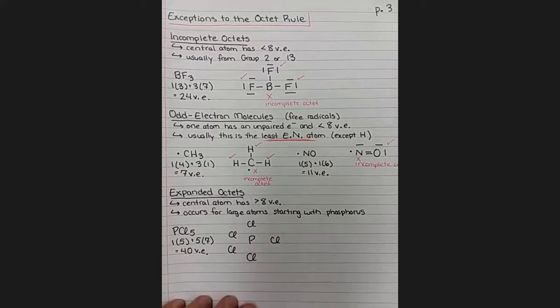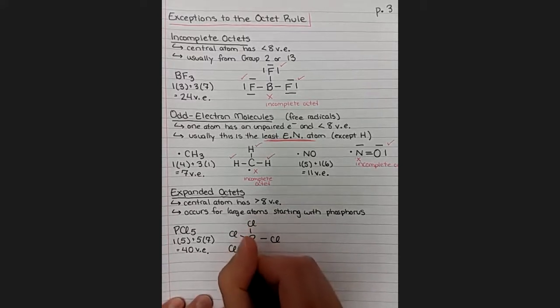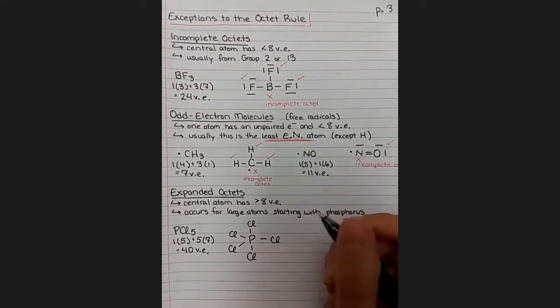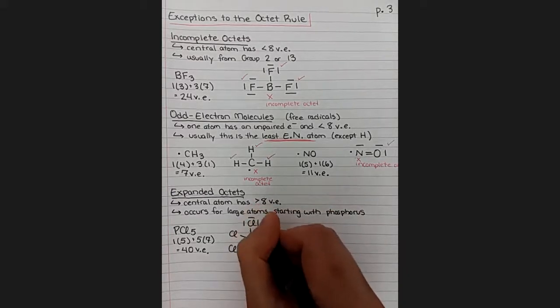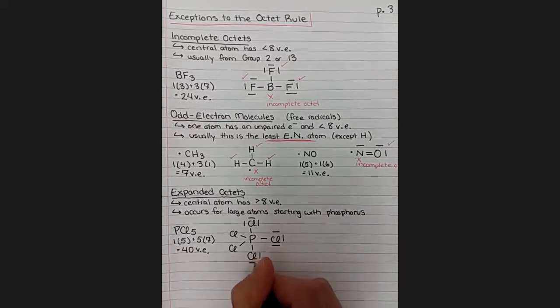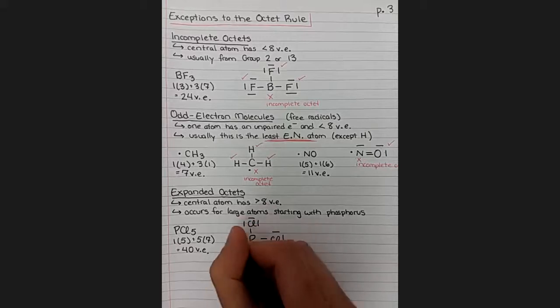So we've got 2, 4, 6, 8, 10 electrons in bonding pairs. And then we've got 3 lone pairs on each of the chlorines, 12, 14, 16, 18, 20, 22, 24, 26, 28, 30, 32, 34, 36, 38, 40.